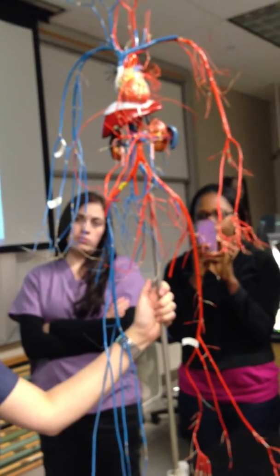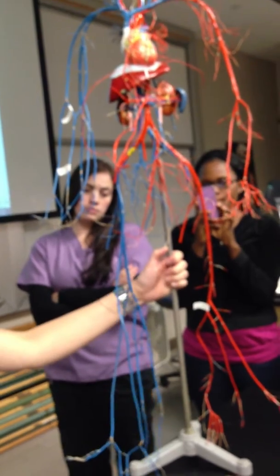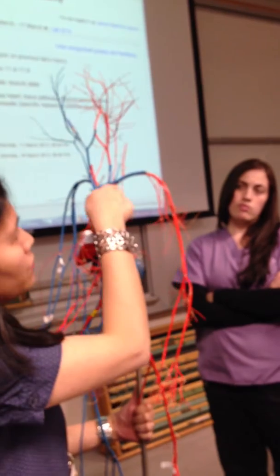Now, I mentioned also last time that if you know the names of the arteries, more often than not, the veins traveling together with them would also be named the same, okay? All right, so you start with, do you remember this part? The ascending aorta, and then the arch of the aorta, and then you have the descending aorta.